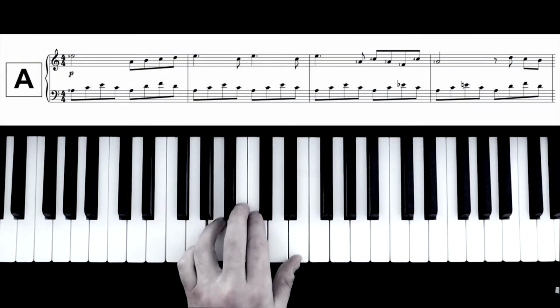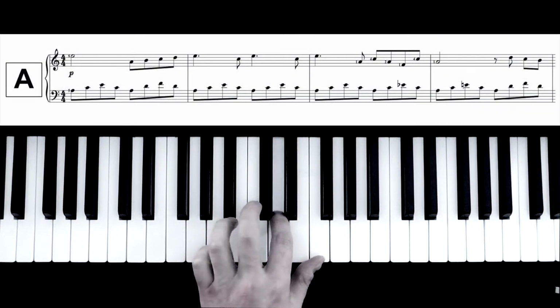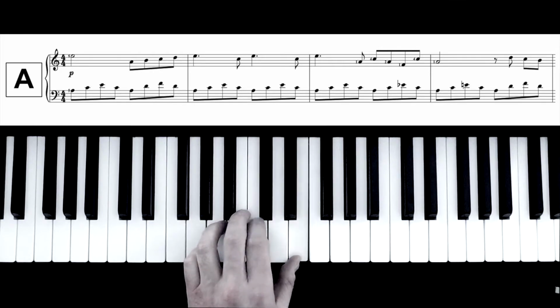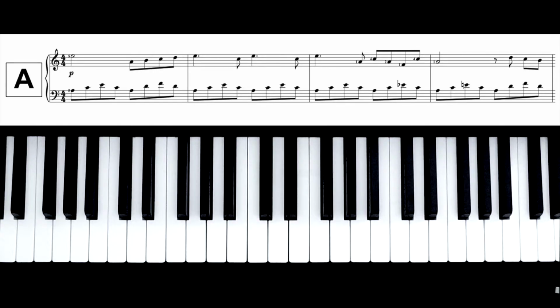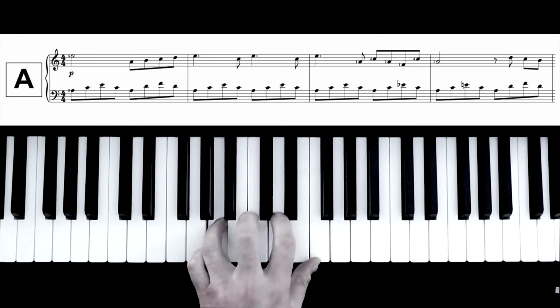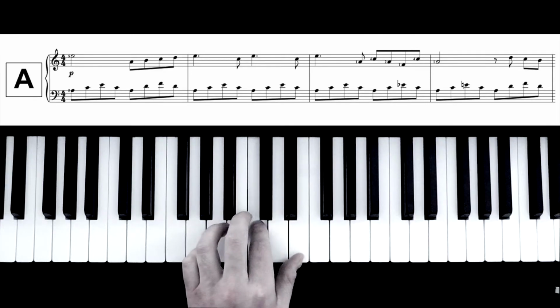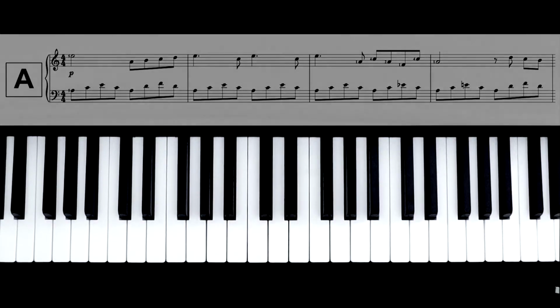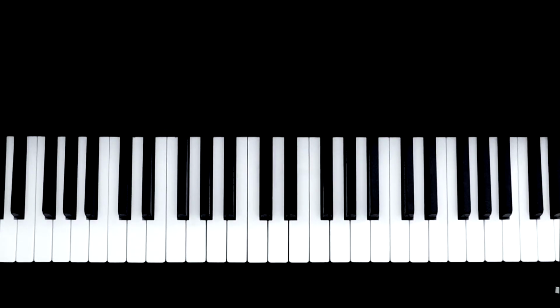You don't go down, up, down, up, down. You actually go up on the beat, on the strong beat. So it's up, down, up, down, up, down. So that needs a bit of practice to get that coordination, because that will make it sound much cleaner.